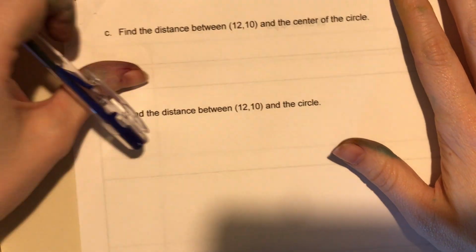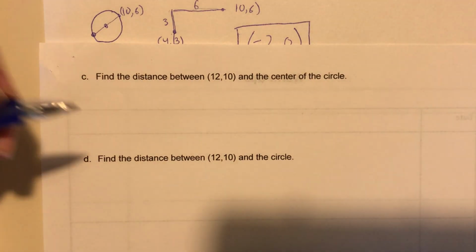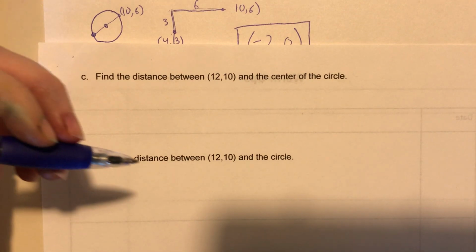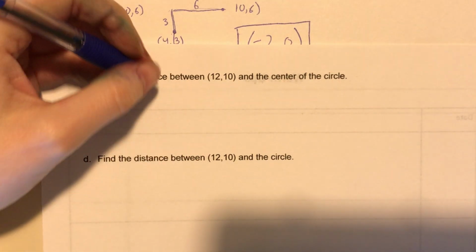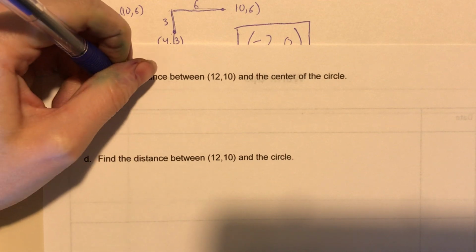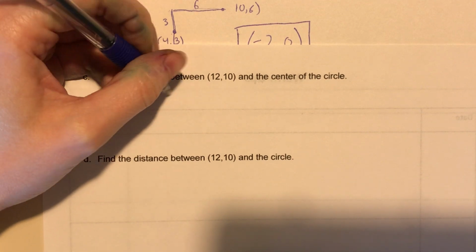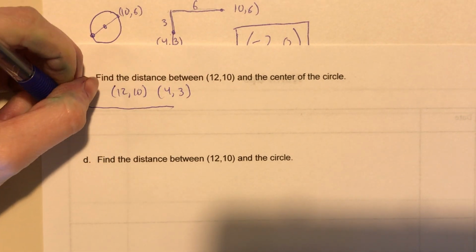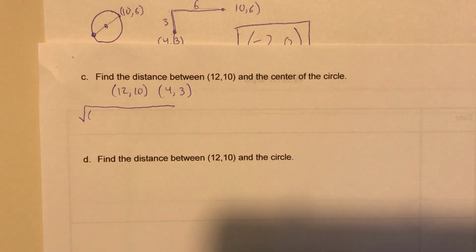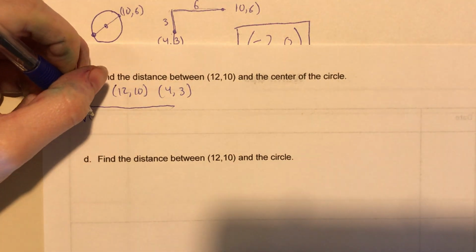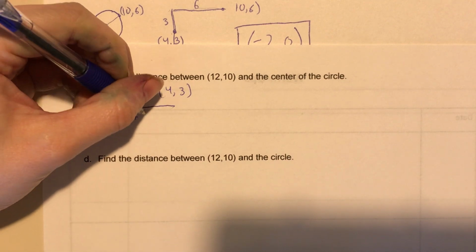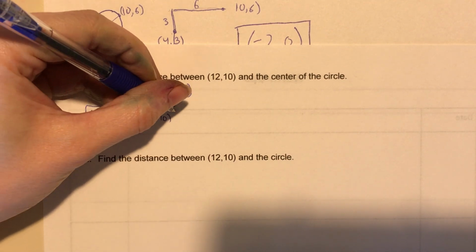The next thing we want to do is the same problem. Find the distance between (12, 10) and the center of the circle. Don't get distracted by the circle work we've already done. All it's asking for is the distance between (12, 10) and the center point, which is (4, 3). So we'll make a new distance formula, x2 minus x1 squared, so that's going to be 4 minus 12 squared plus 3 minus 10 squared.